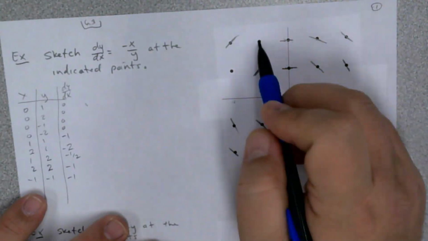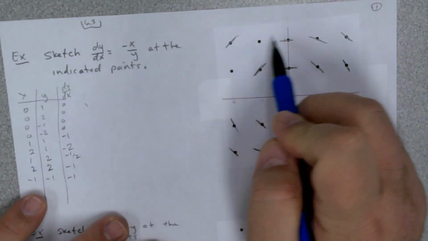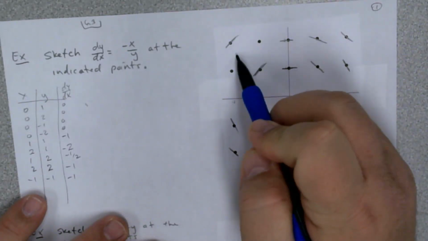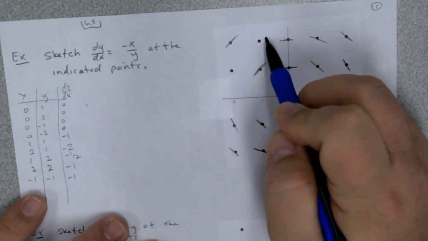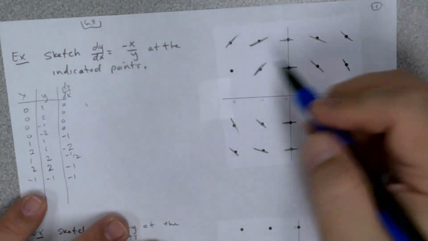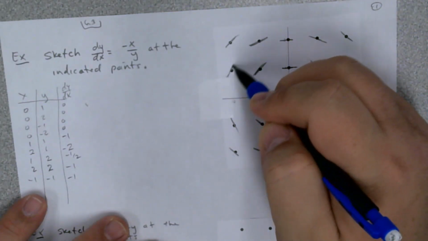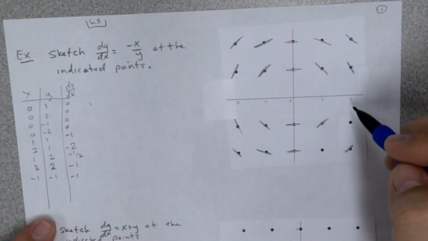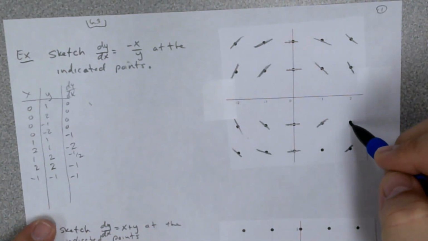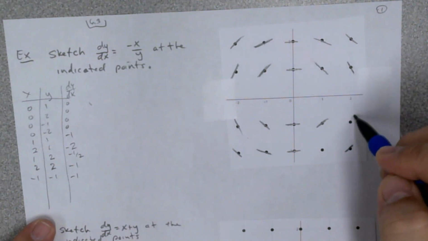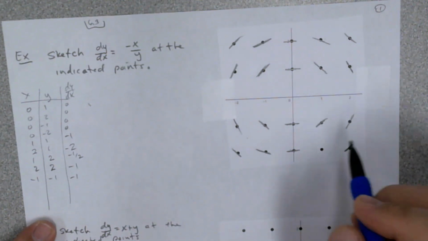This one's going to be the same as that one, just on the positive side of things. And this one's going to be like that one, just the positive. Just like that. And same thing over here. This one's going to be the 2, and this one's going to be the 1/2.